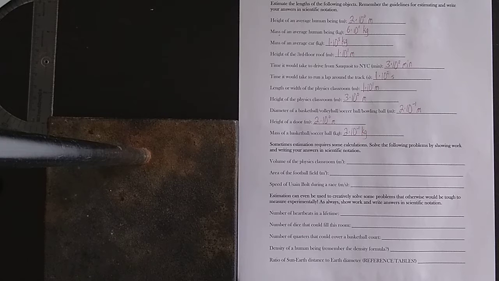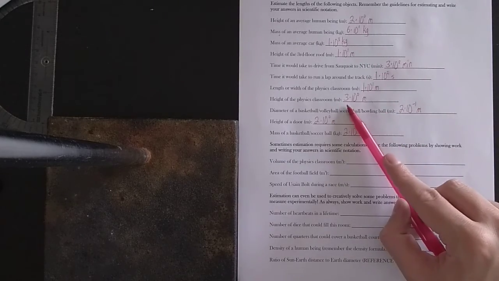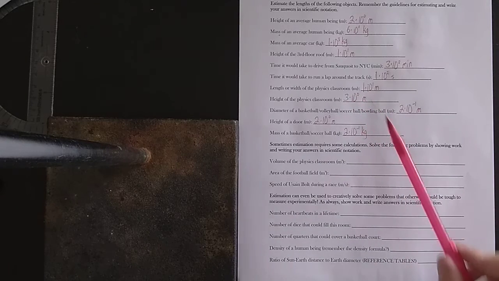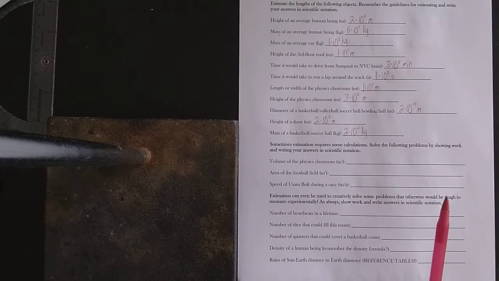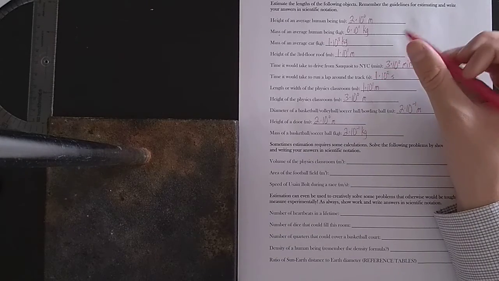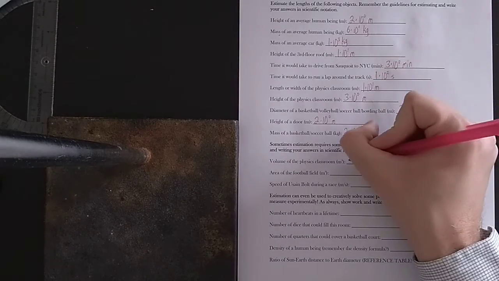Well, this is actually pretty simple because we already did a bunch of the relevant measurements. We said that the height of the physics classroom is approximately 3 times 10 to the 0 meters. We said the length or width, basically either way you go, is approximately 10 meters, 1 times 10 to the first. So we know the volume formula is length times width times height.